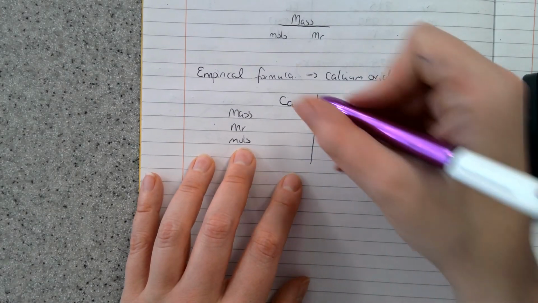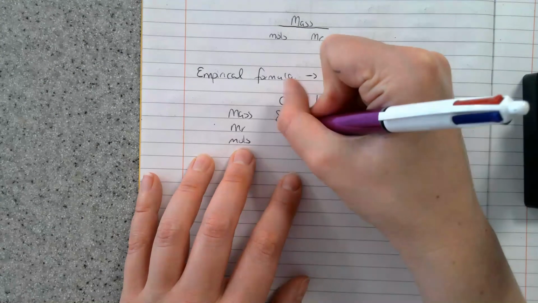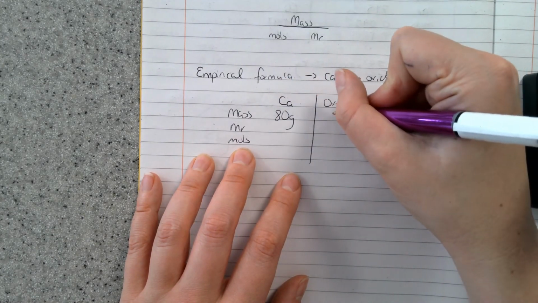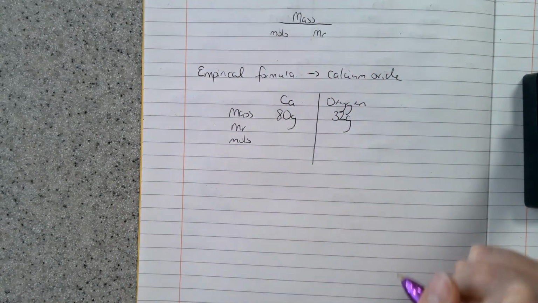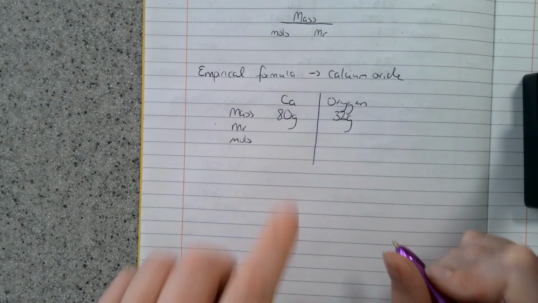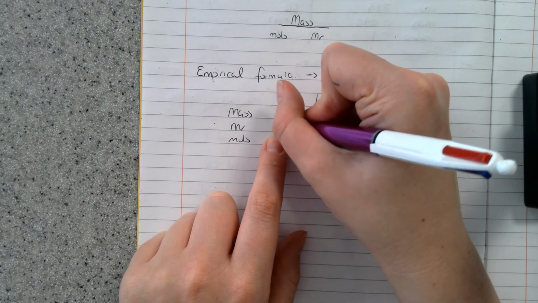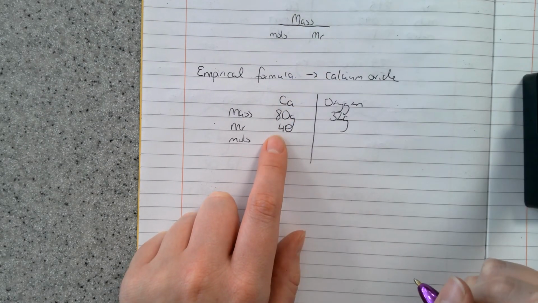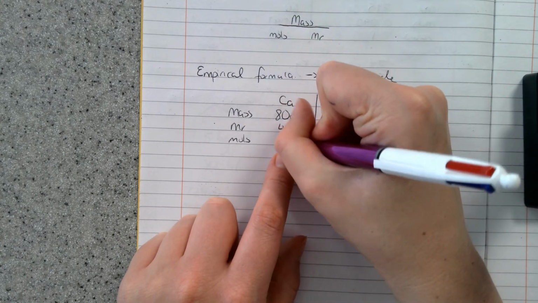Say I told you that you had 80 grams of calcium and 32 grams of oxygen. You know the formula mass of calcium is 40 because it's the big number next to calcium in the periodic table, so you can easily work out your moles.